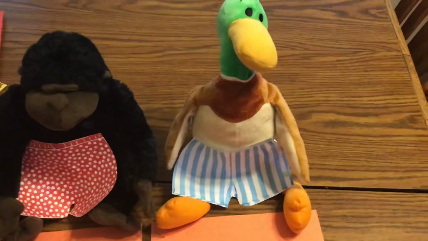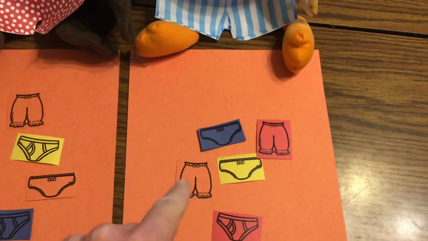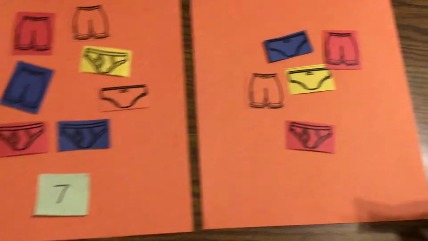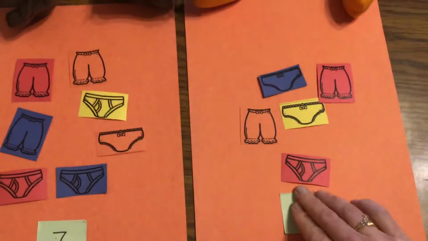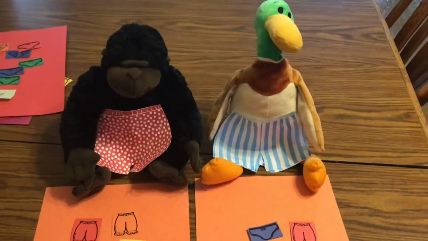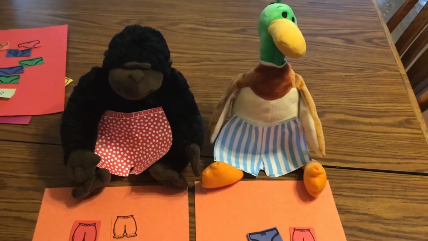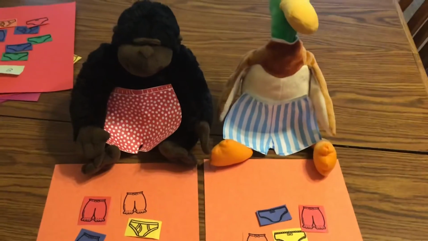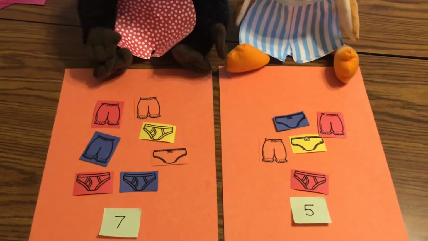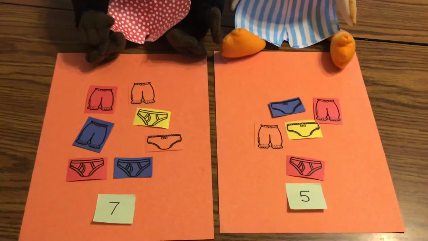How many does Duck have? Let's count them. 1, 2, 3, 4, 5. 5 for Duck. Okay, here's the question. This time, who has less? Who has less? Gorilla or Duck? Gorilla has 7 and Duck has 5. Who has less?